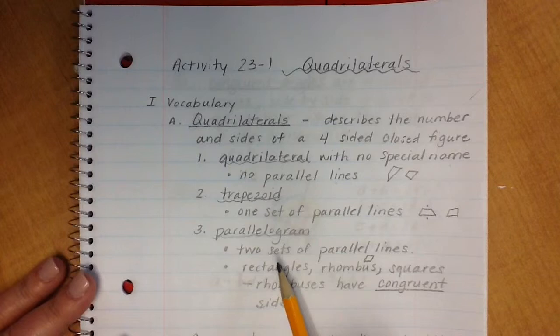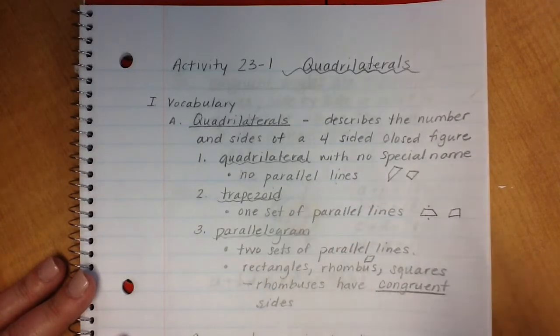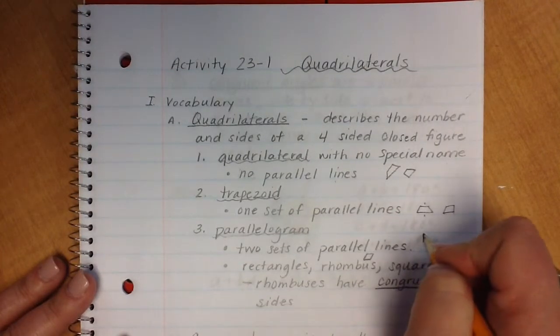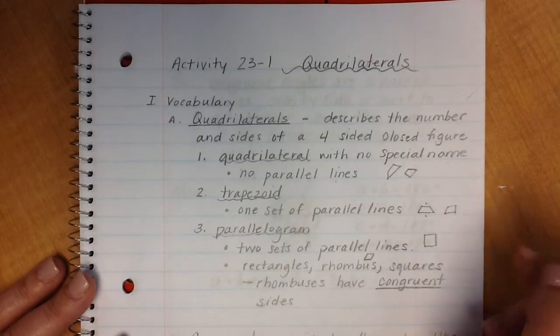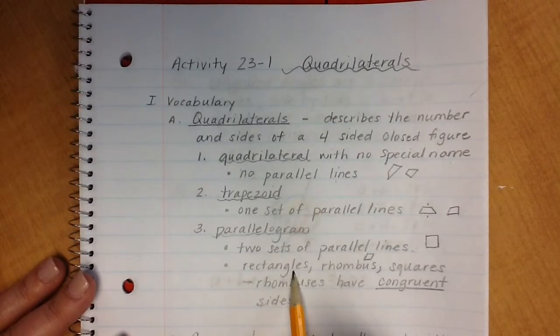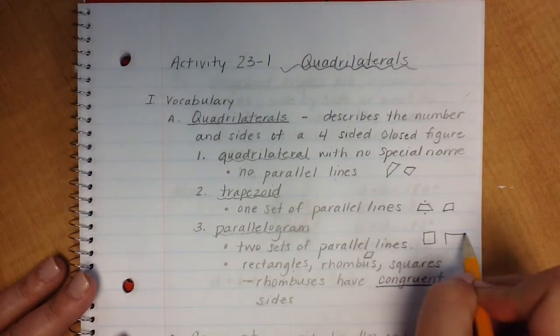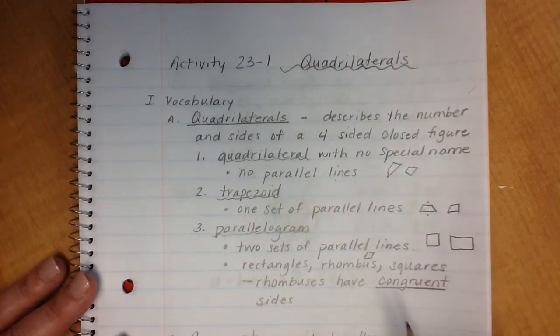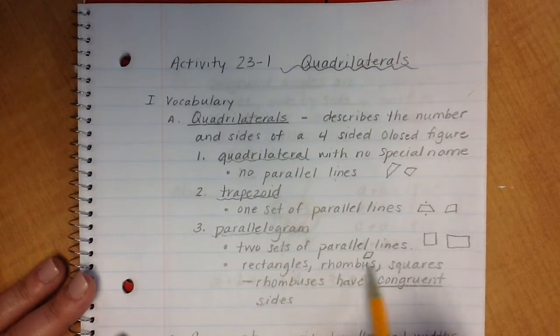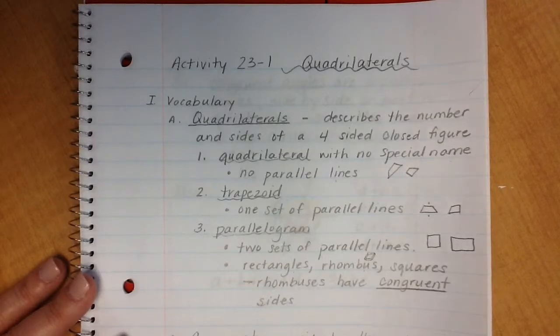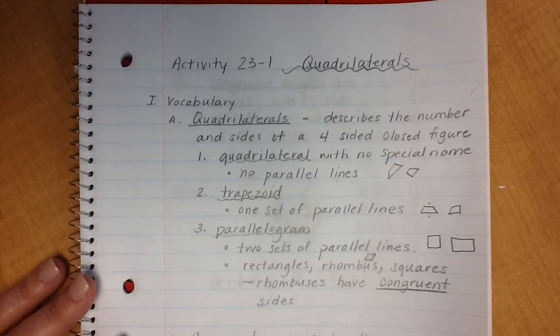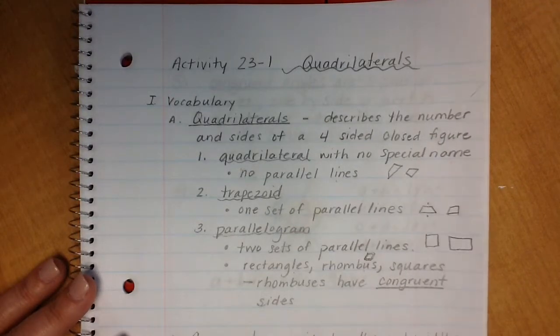A parallelogram will have a couple of different things. It will have two sets of parallel lines. So it can be a square because it has two sets, or it could be a rectangle, or it might be a rhombus. Now a rhombus has these slanted lines, kind of like a diamond shape. That's a rhombus. Rhombuses have what's called congruent sides. That's a really important term for you to know.